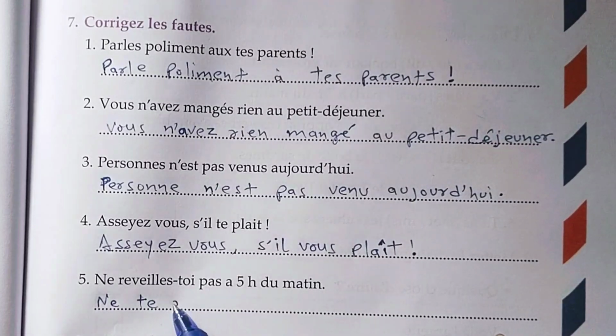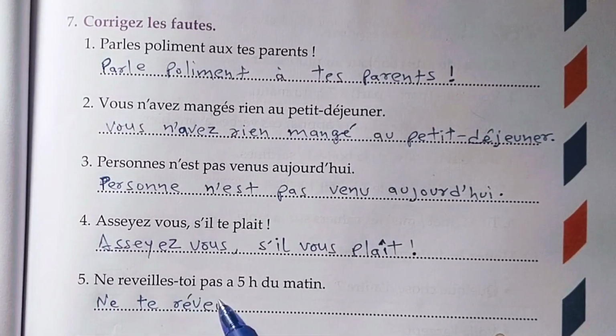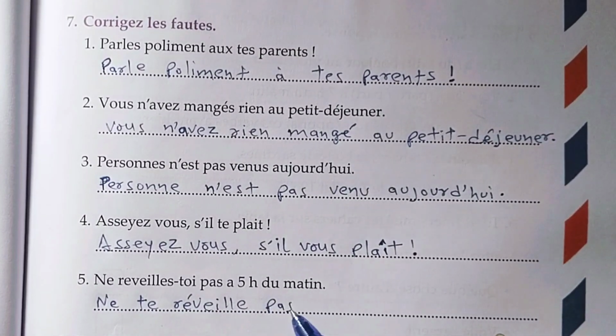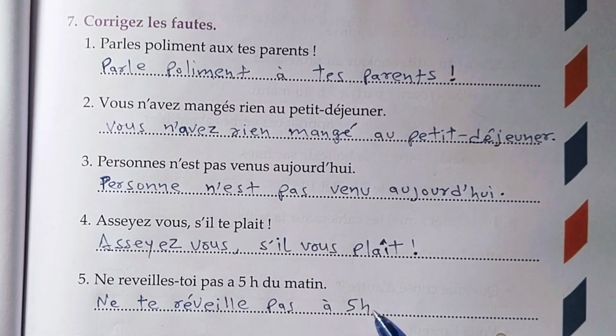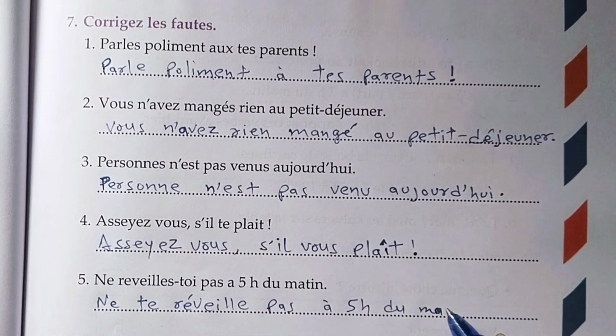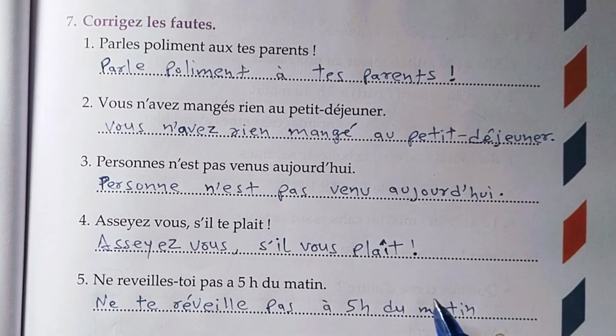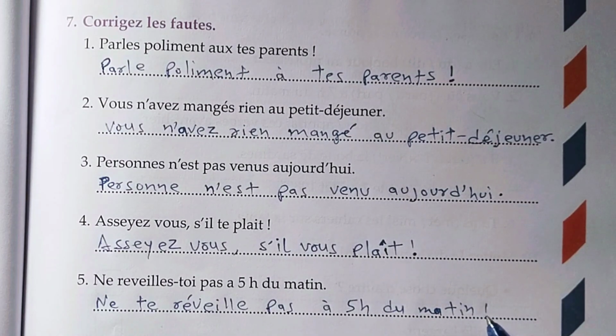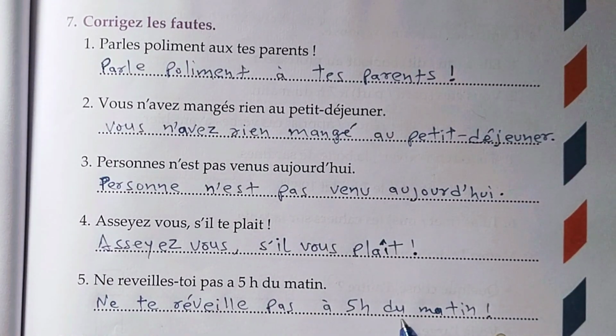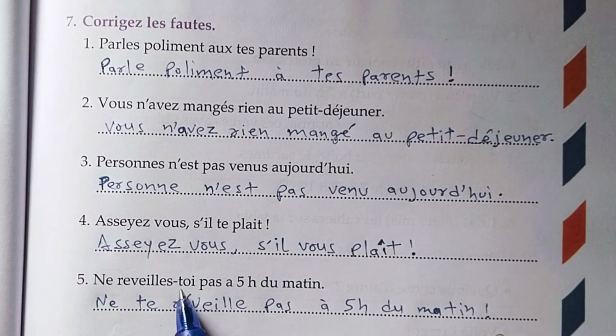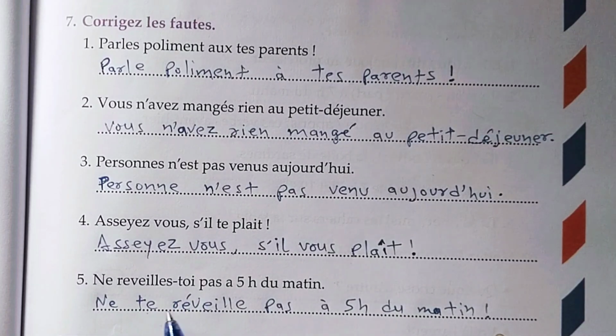Ne te réveille pas à 5 heures du matin. It means don't wake up at 5 a.m. in the morning. So here we use te in place of toi and we write it in first place. We use the verb here as we use it in simple present tense.